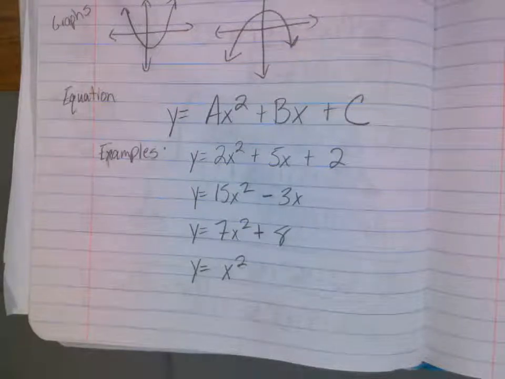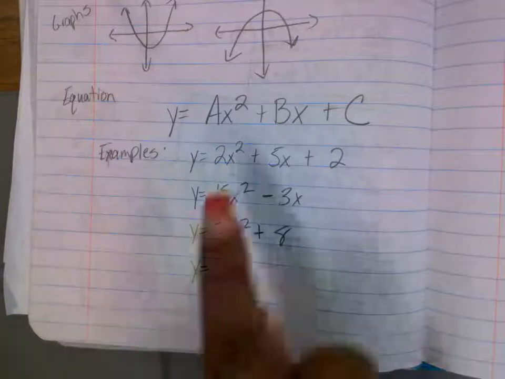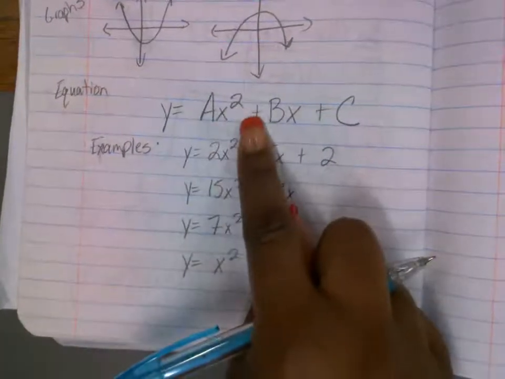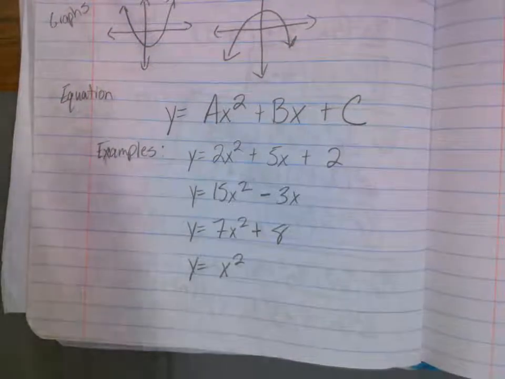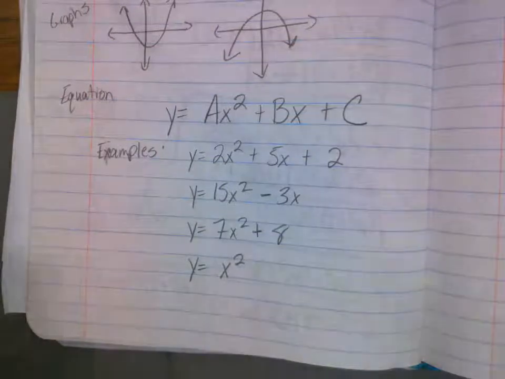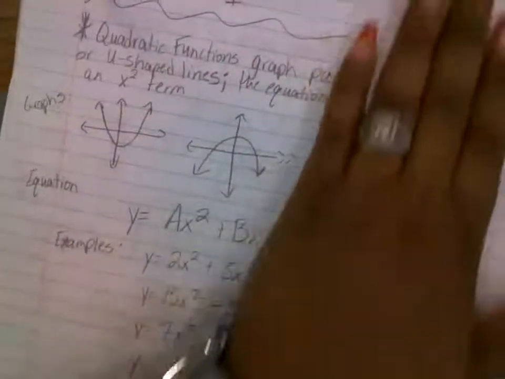So for the most part, we're going to be factoring trinomials, but most of the trinomials that we're going to be factoring are quadratic functions. Most, if not all of them, are quadratic functions because they have the x squared term, and that's the highest exponent. All right, so let's go ahead and factor.